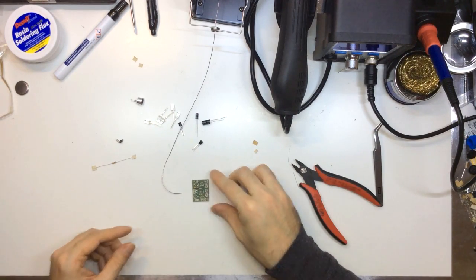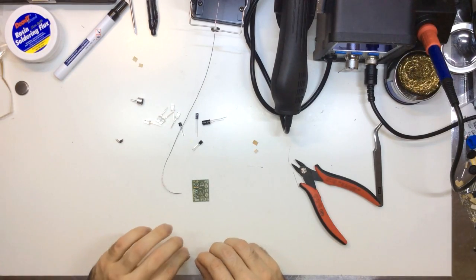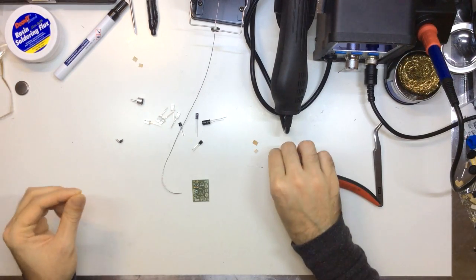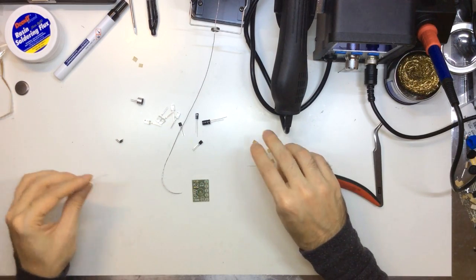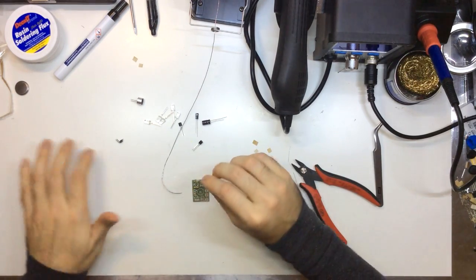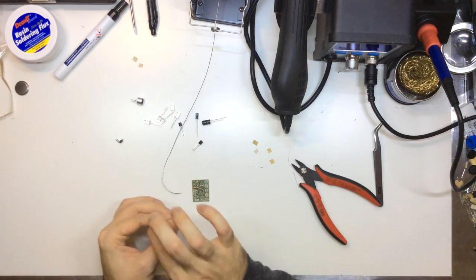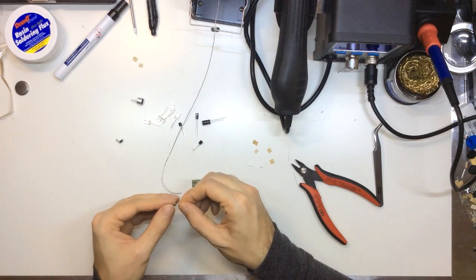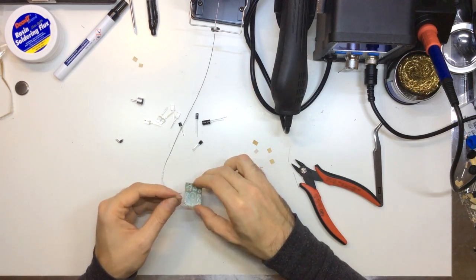Alright, the next one, well, it's going to be the last one remaining, is the 10K ohm resistor, which is going to be brown, black, red. Or 10K, brown, black, orange. I got my reds and my oranges confused on both of my resistors here. Brown, black, red would be 1K, not 10K.